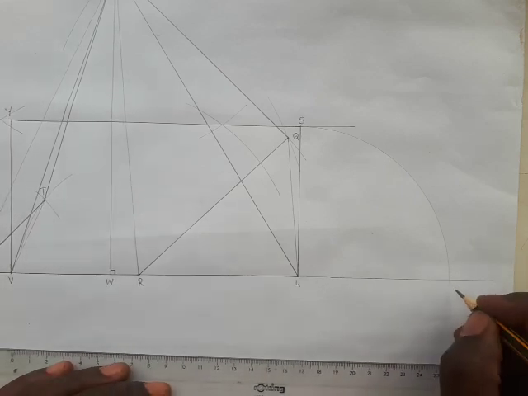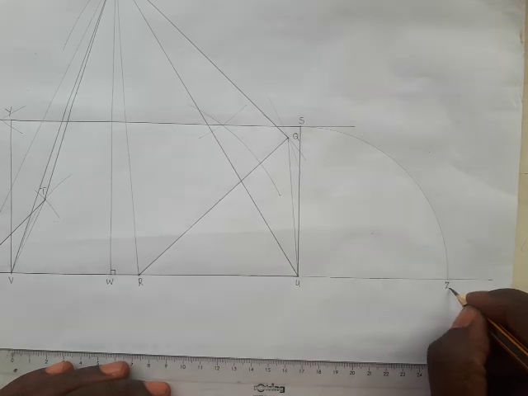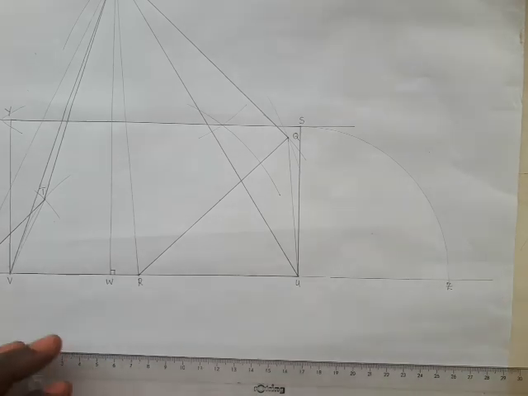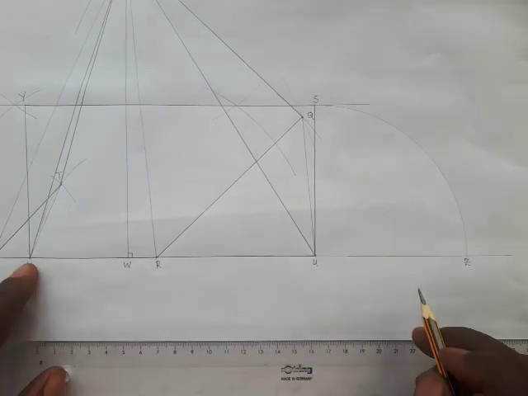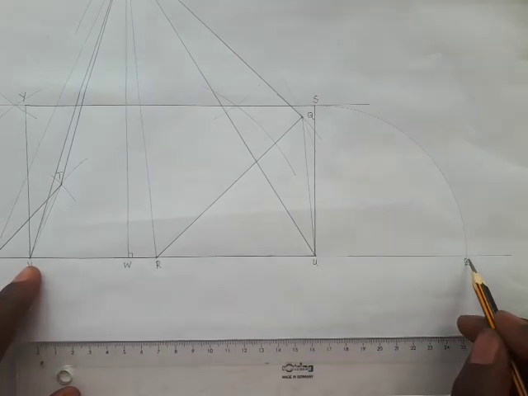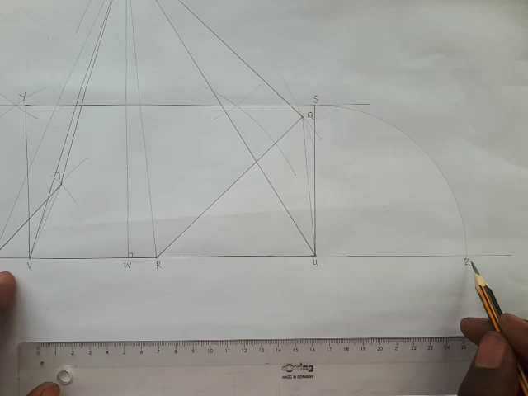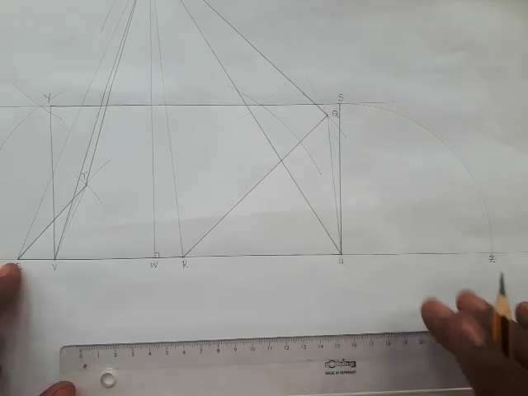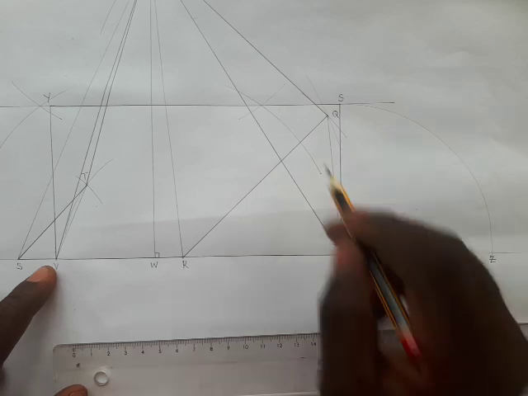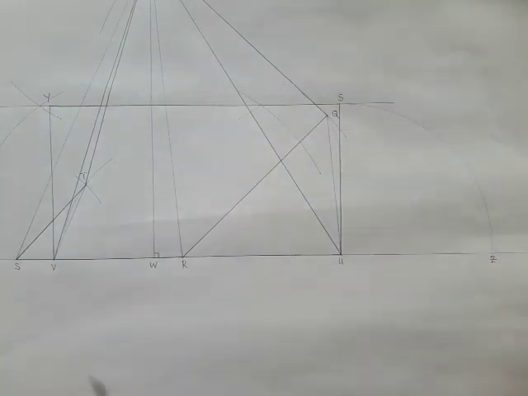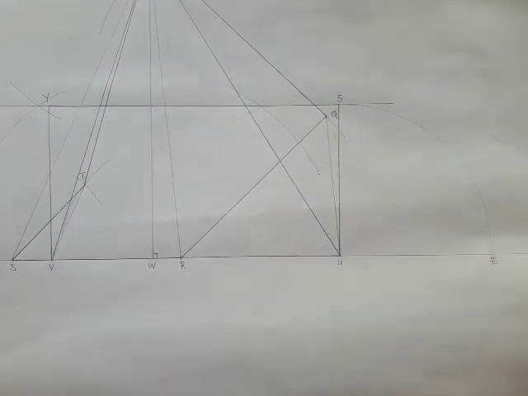Now let me call this point Z. All right. Now bisect line VZ. Not SZ, VZ. From V to Z is a line, so bisect it. So you know how to do that.